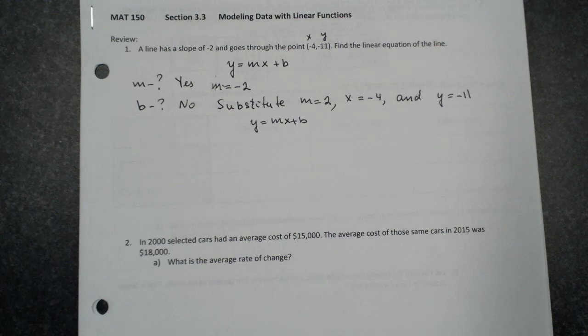Good job, looks good. Now you will write the equation down. Instead of x, we will substitute negative 4, and instead of y, negative 11. Simplify.